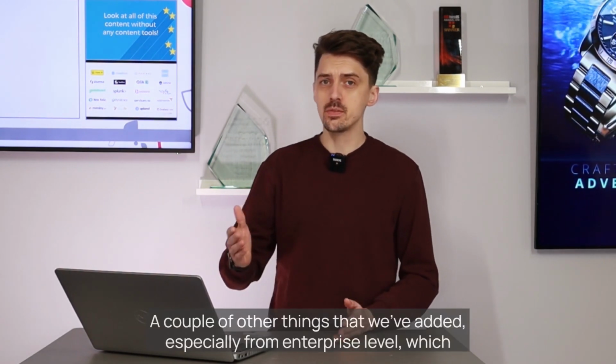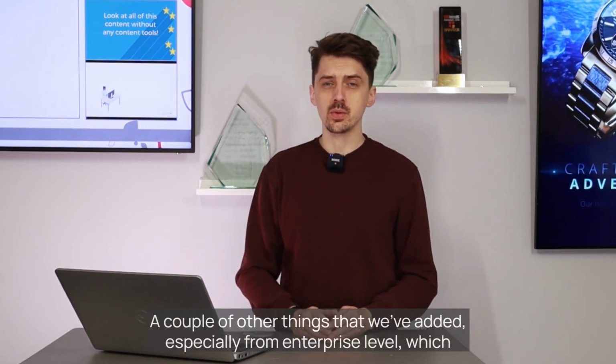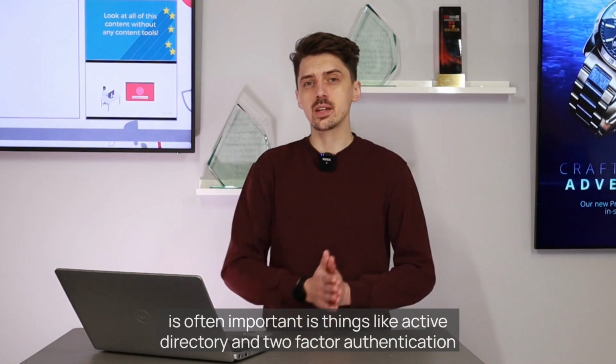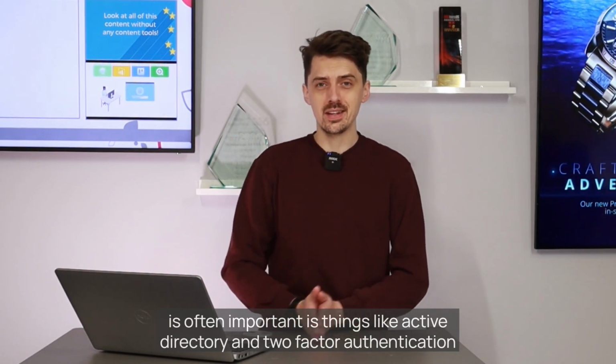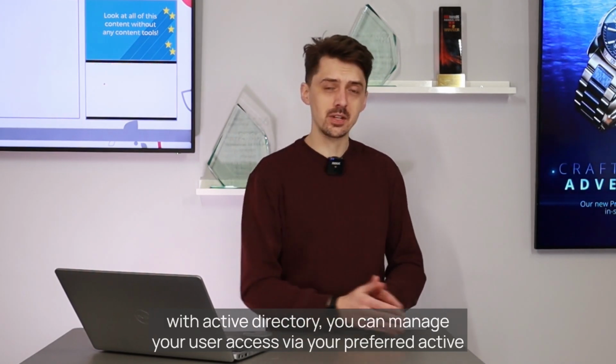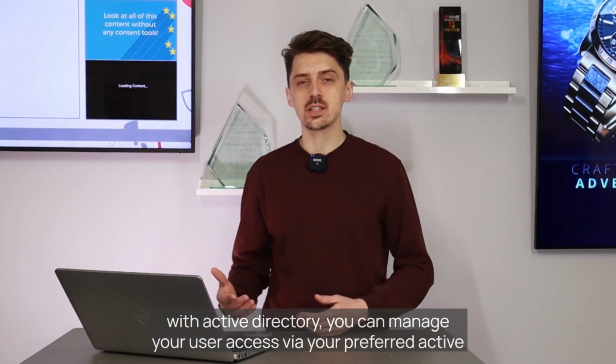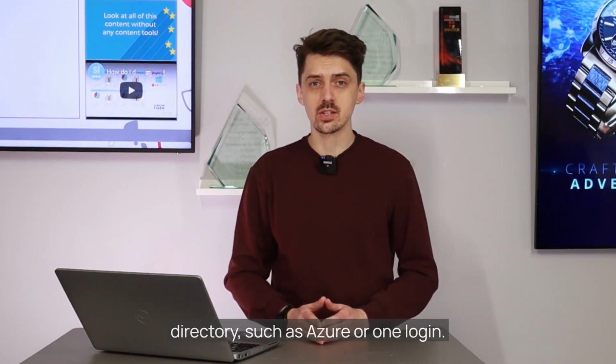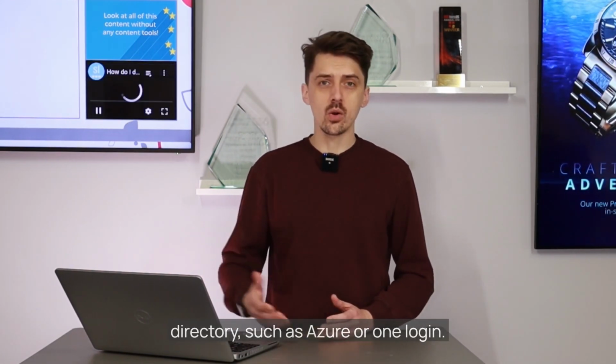A couple of other things that we've added, especially from enterprise level, which is often important, is things like Active Directory and two-factor authentication. With Active Directory, you can manage your user access via your preferred Active Directory, such as Azure or OneLogin, and there's a whole host of other ones that you can look at there as well.